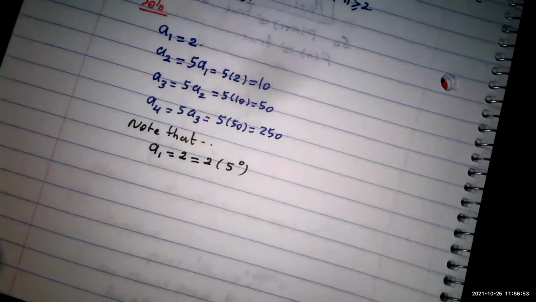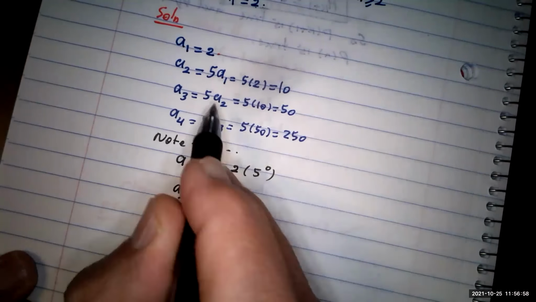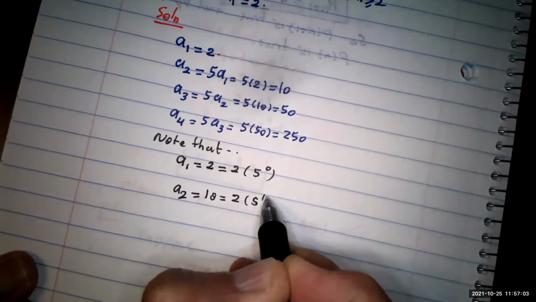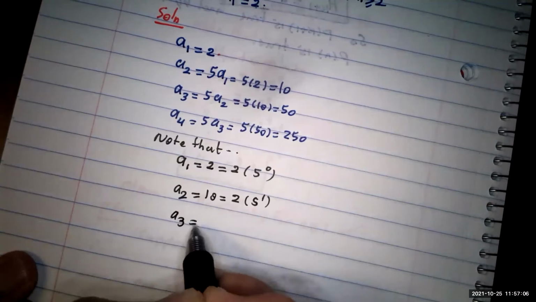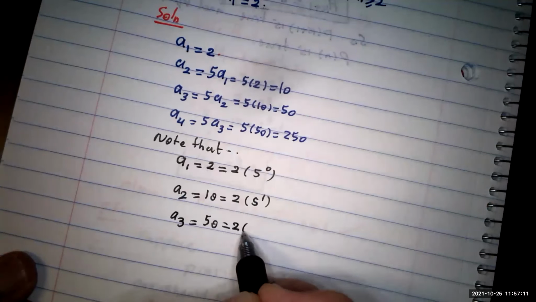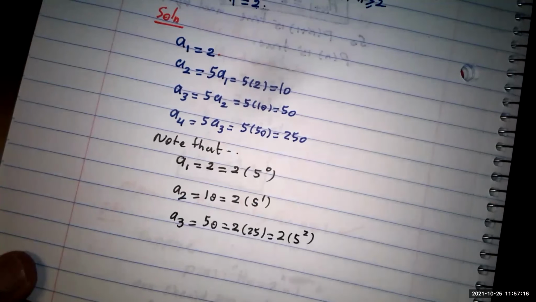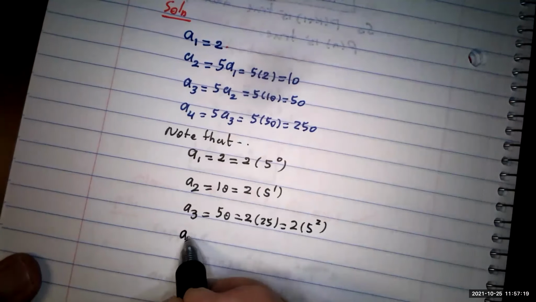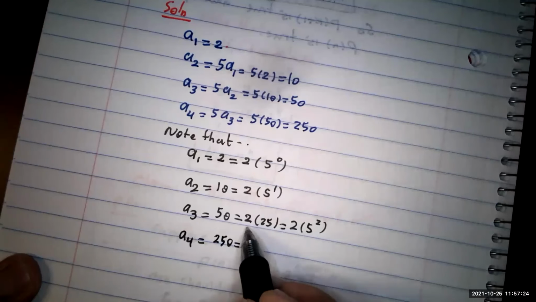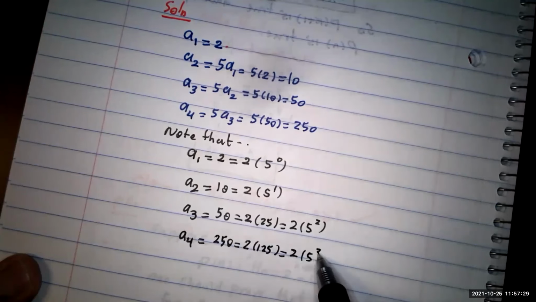Now we continue with the others. a2. a2 was equal to 10, so it's going to be 2 times 5 to the first power. a3 was 50. It's going to be 2 times 25, so 2 times 5 squared. Then a4 is 250. It's going to be 2 times 125, so it's going to be 2 times 5 to the third.